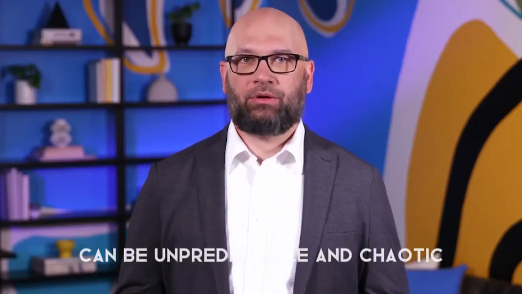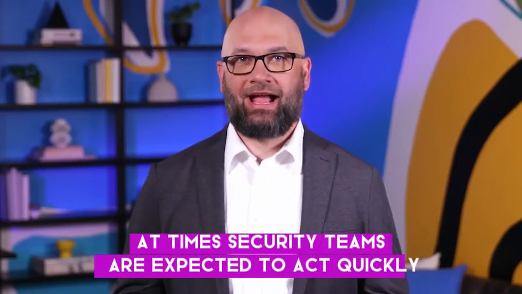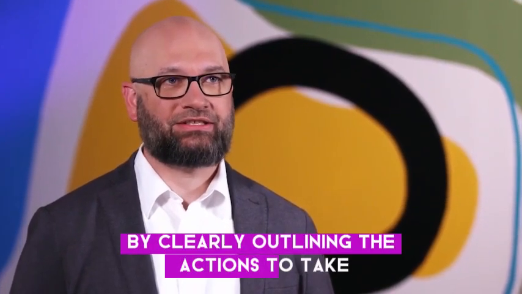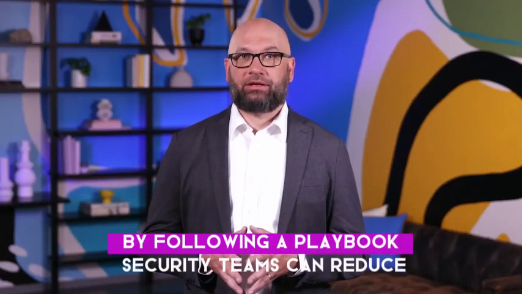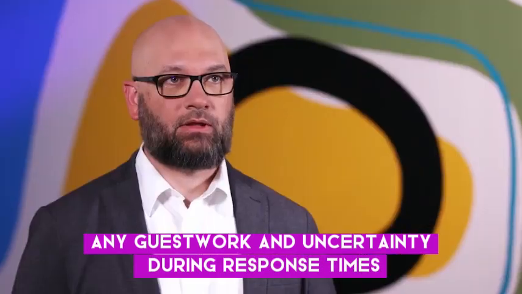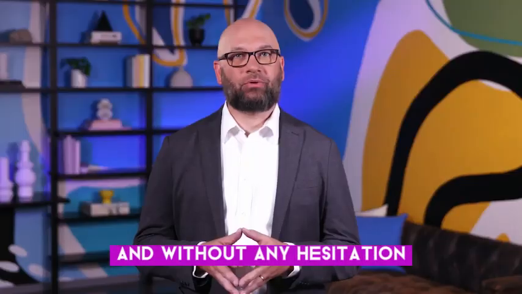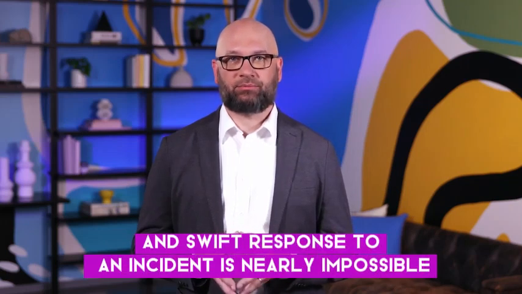Responding to an incident can be unpredictable and chaotic at times. Security teams are expected to act quickly and effectively. Playbooks offer structure and order during this time by clearly outlining the actions to take when responding to a specific incident. By following a playbook, security teams can reduce any guesswork and uncertainty during response times. This allows security teams to act quickly and without any hesitation. Without playbooks, an effective and swift response to an incident is nearly impossible.